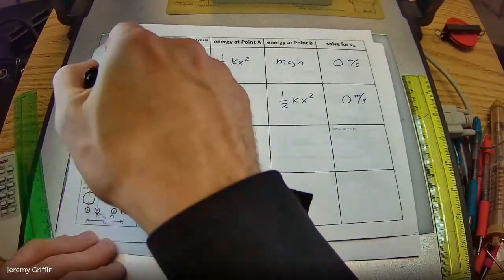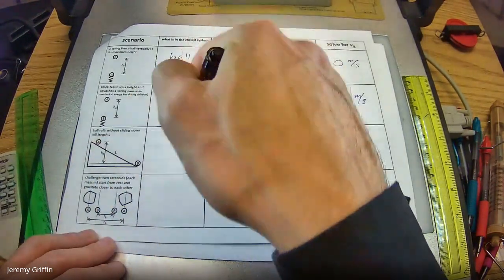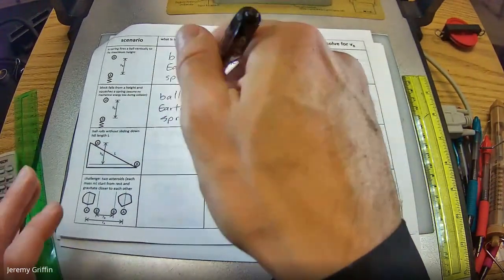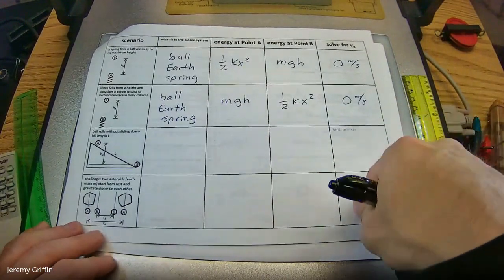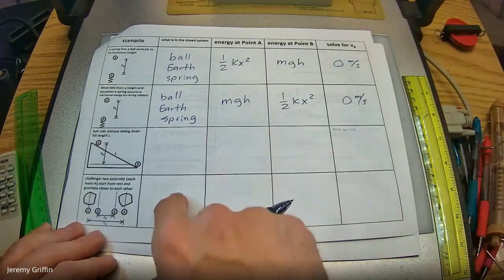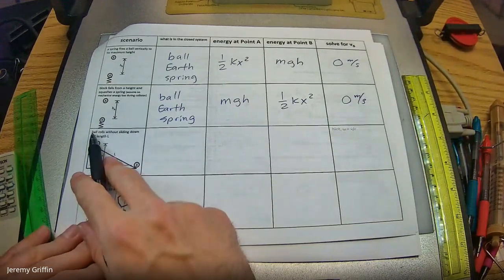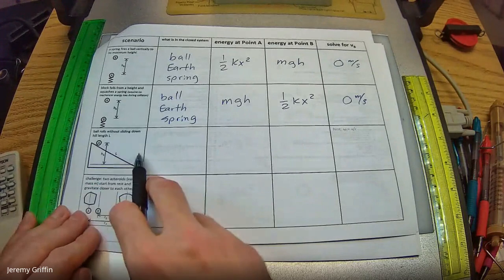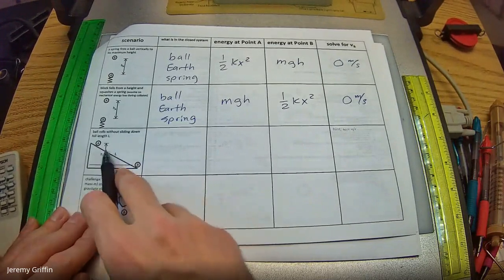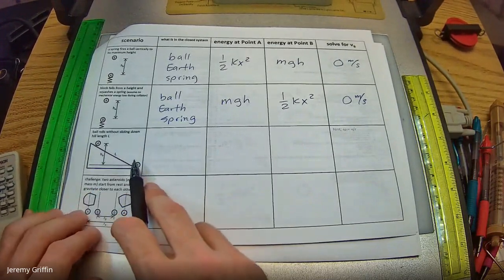So remember I gave you a bunch of scenarios. We're saying what's in the closed system. Now there were a couple of open systems. These are going to be closed. And then can you solve for the speed of the final point using conservation of energy? So this scenario has a ball rolling down this incline without sliding. So the ball rolls without sliding down the length L.